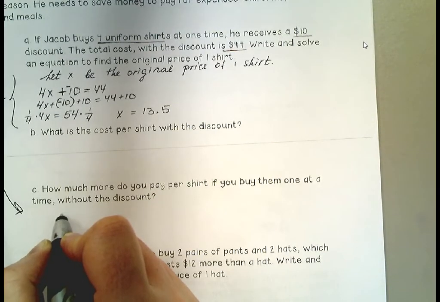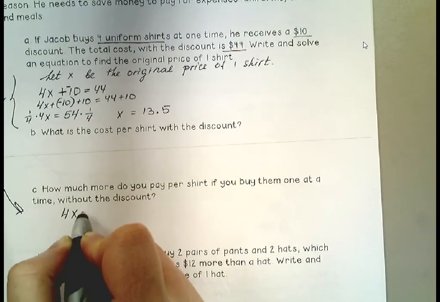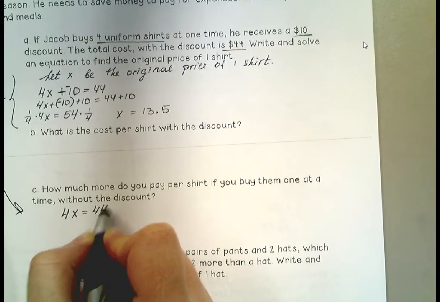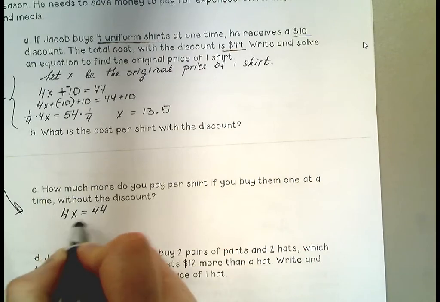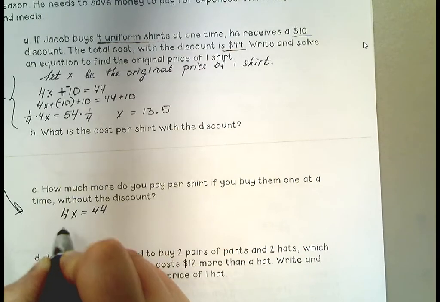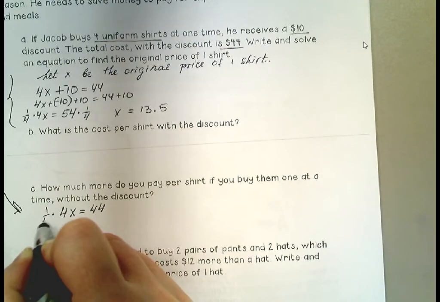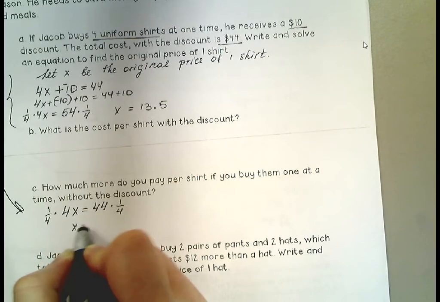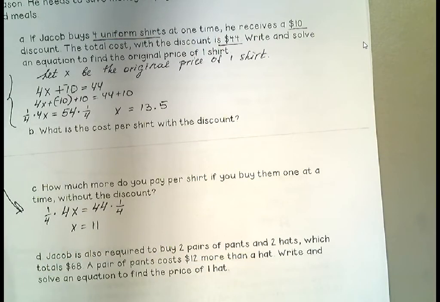Okay, let's see how much it will be if I don't apply that, if I just do the original. So if I have the cost of 4 shirts and x is still the shirt, and that equals $44, I would divide 44 by 4, or I mean multiply by the reciprocal, 1/4 on both sides, and I will get x equals 11. So the original price with the discount is going to be $11.